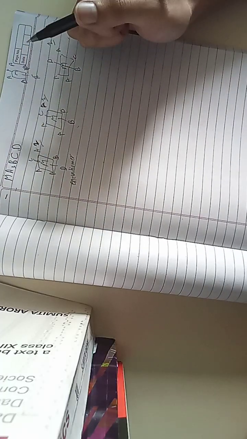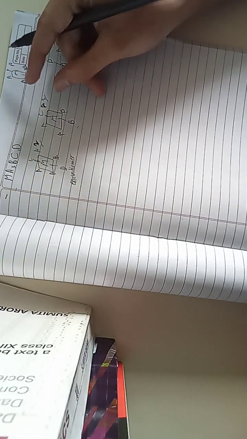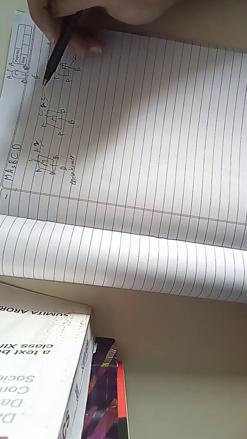First of all, the mirror image should be non-superimposable. If we reverse this order, A and D, oh, it's the same, so we shouldn't have taken.